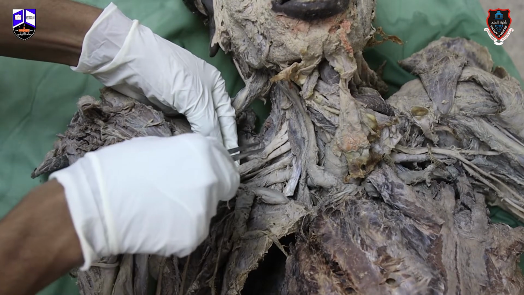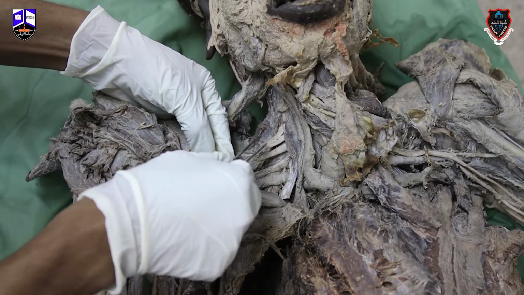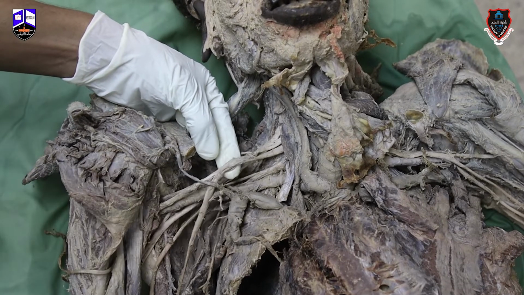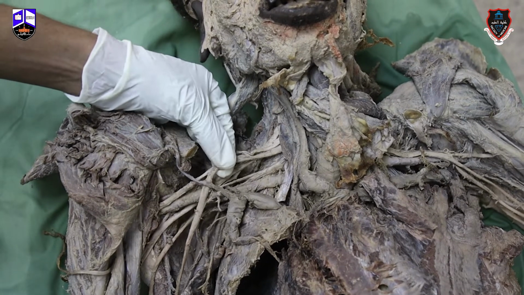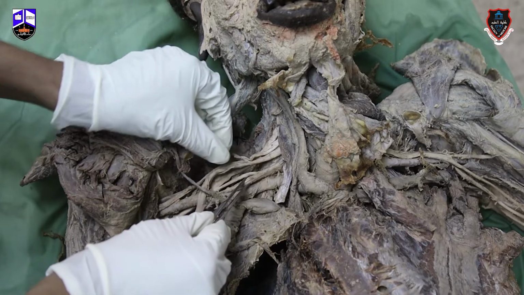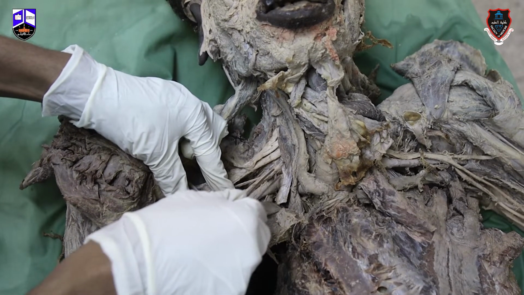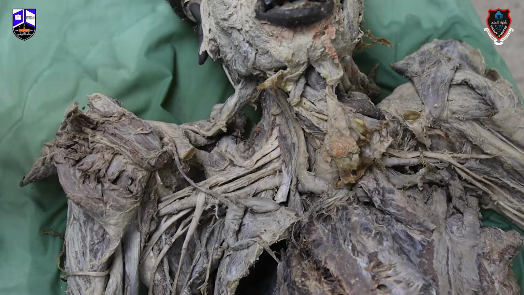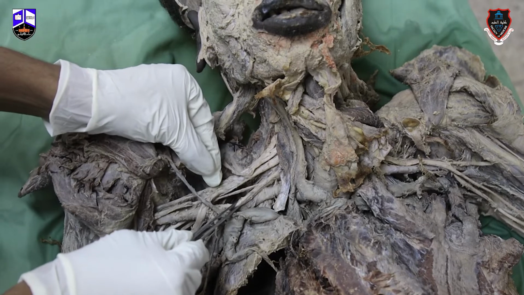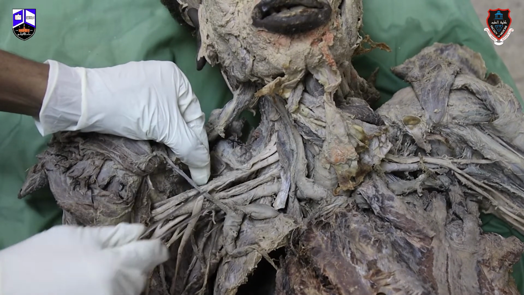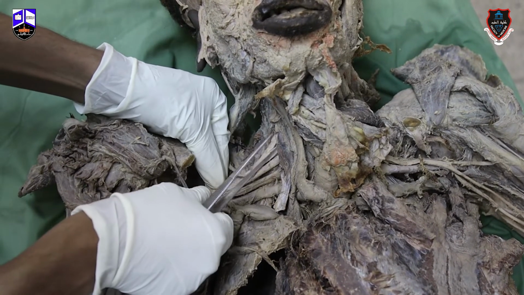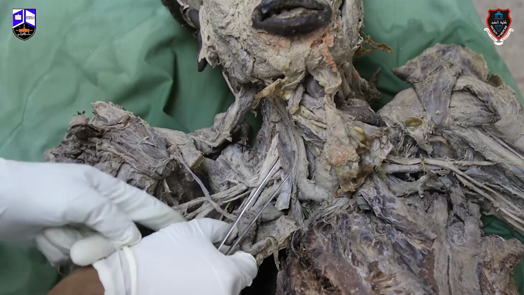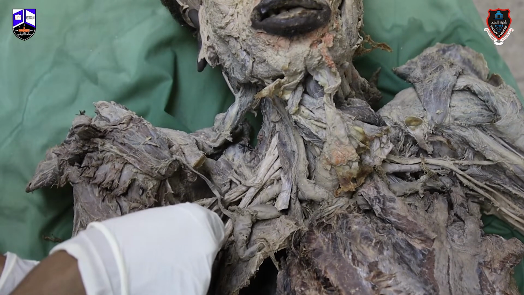So the anterior division of the upper trunk and the middle trunk unite to form the lateral cord, while the anterior division of the lower trunk forms the medial cord. So this is the medial cord, this is the lateral cord, while the 3 posterior divisions unite to form the posterior cord.